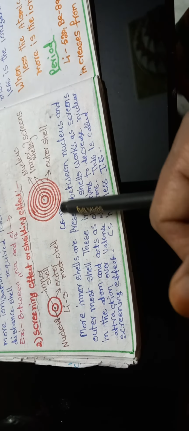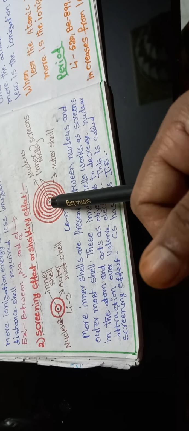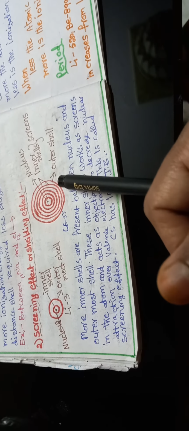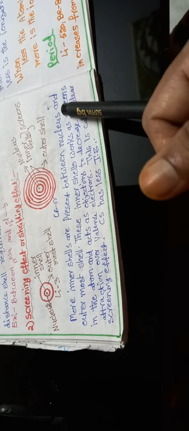When we see cesium, a number of inner shells are there between the nucleus and the outermost shell. These inner shells work as screens in the atom and act as an obstruction to decrease nuclear attraction over valence electrons. This is called screening effect.